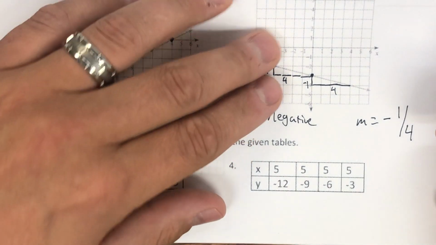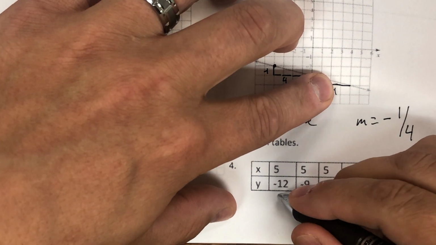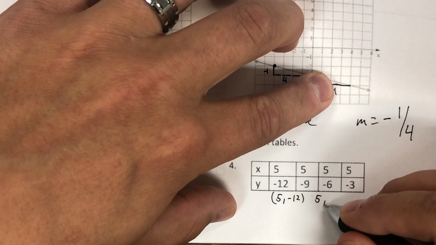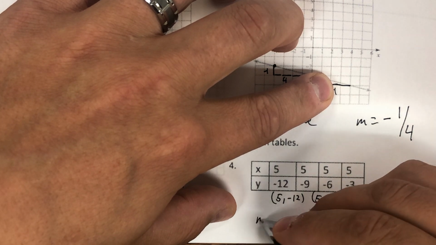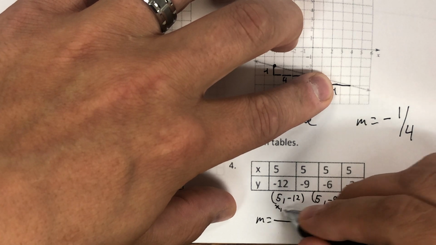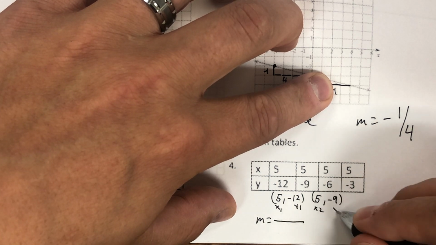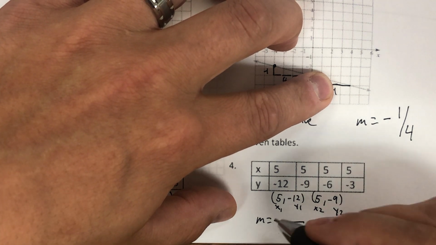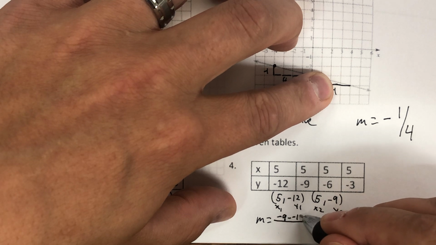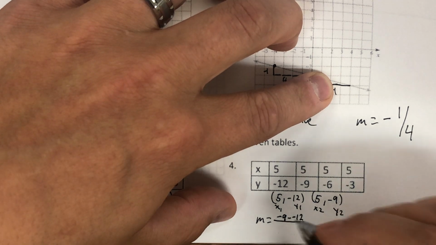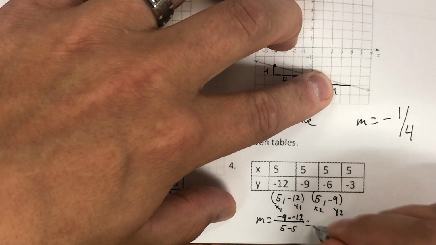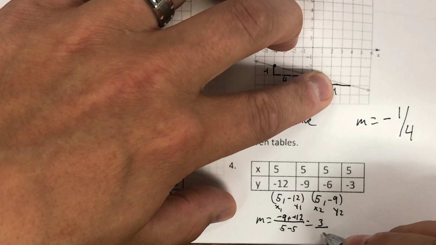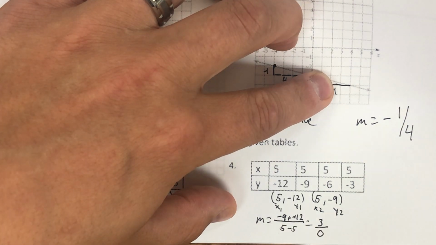One more example here. Just pick any 2 points. I'm picking the first 2 again. (5, -12) and (5, -9), m equals, all right, x1, y1, x2, y2. So let's see here, negative 9 minus negative 12 over 5 minus 5. So on the top, negative 9 minus a negative changes to a plus. That would be 3 over 5 minus 5 is 0. 3 over 0.